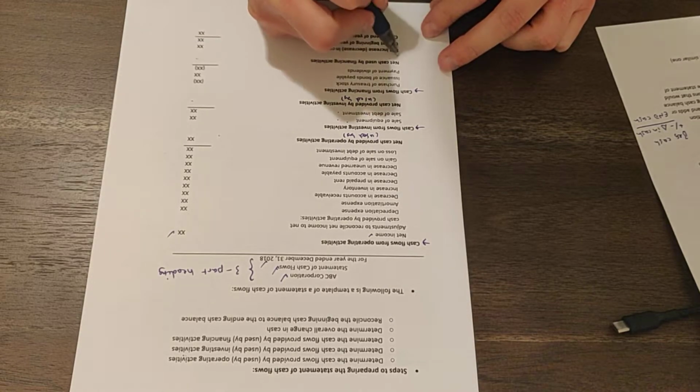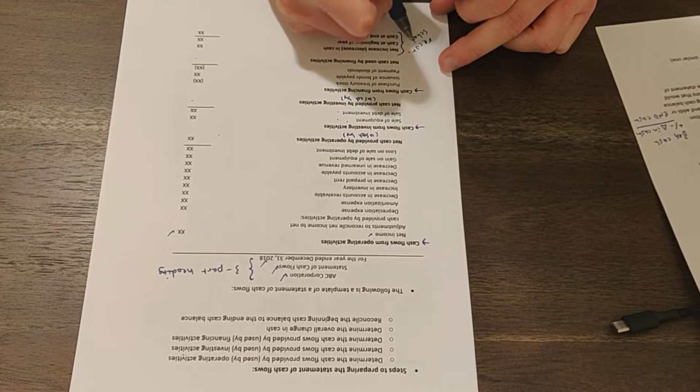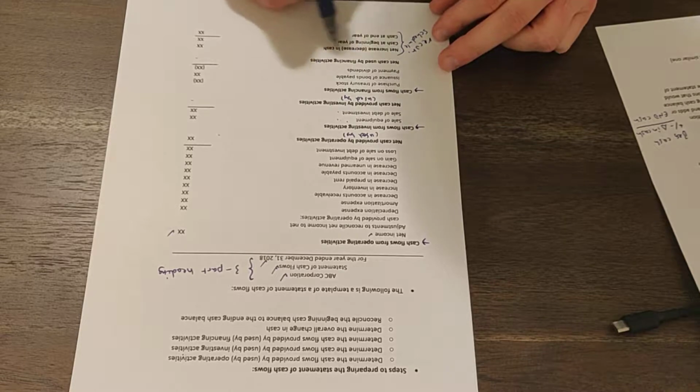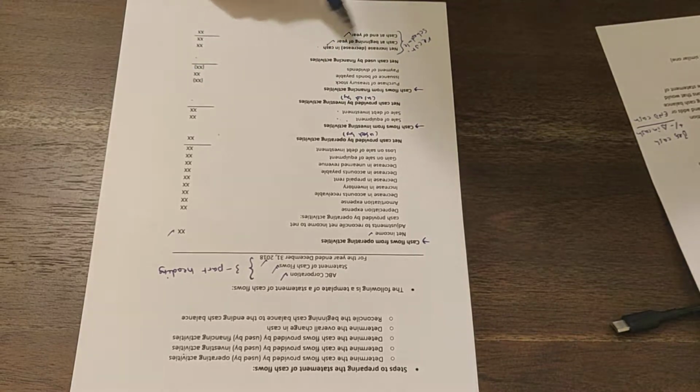Then this is our reconciliation schedule at the bottom here. We have a reconciliation schedule, and this is basically saying, what's the increase or decrease in cash? What's the cash at the beginning of the year and what's the cash at the end of the year? And you need to actually prepare this.